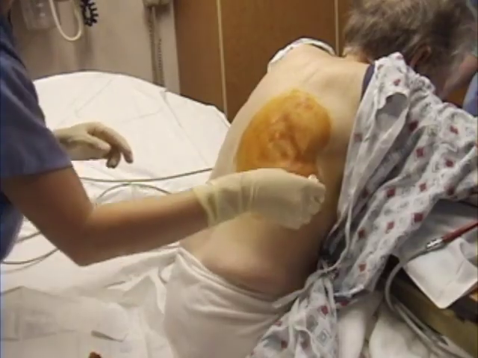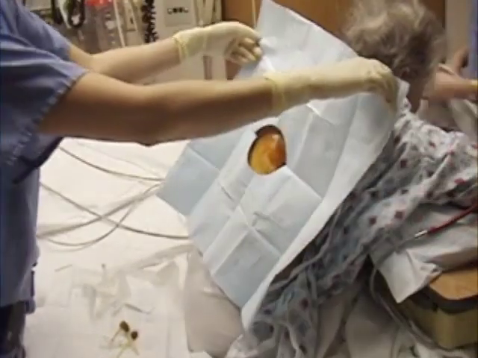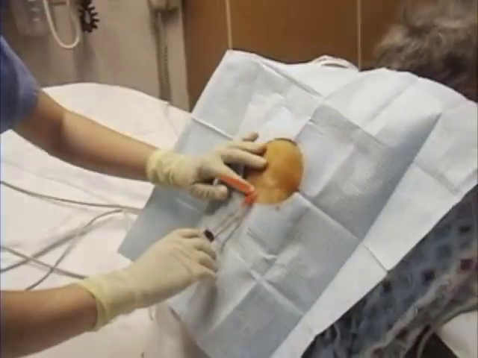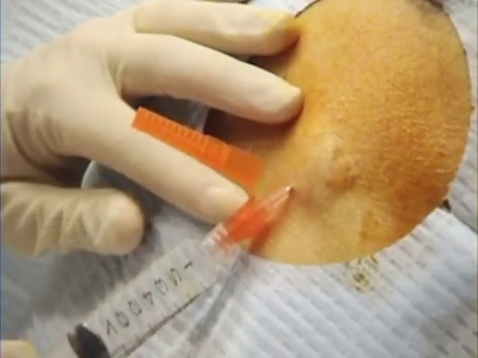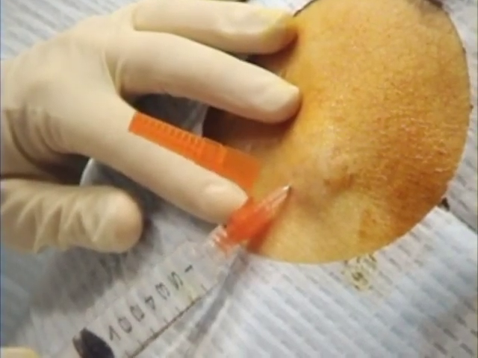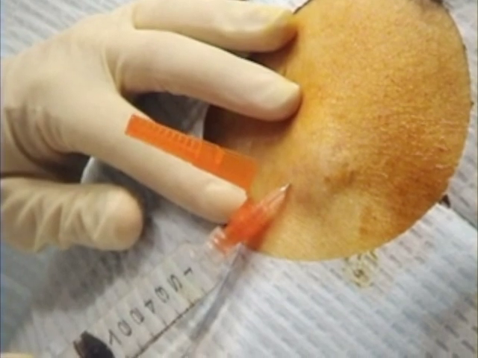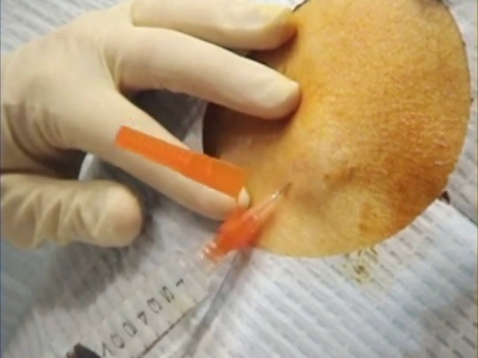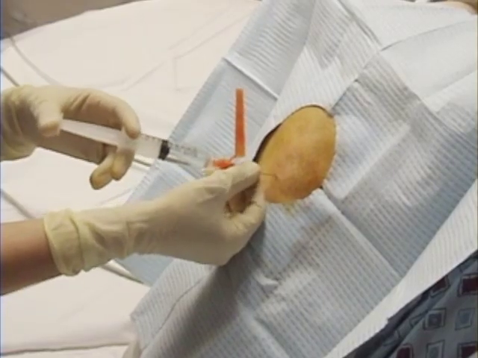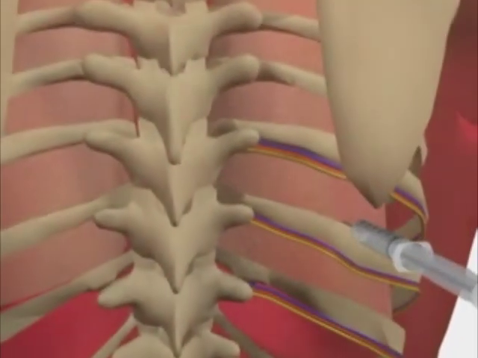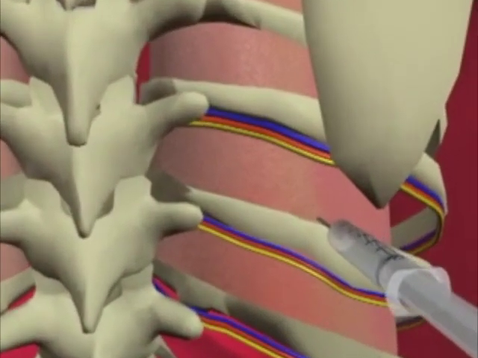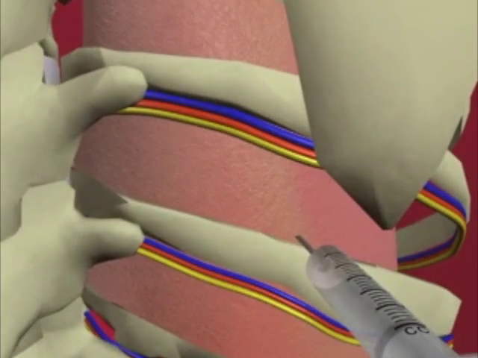Prepare the area with antiseptic solution and apply a sterile drape. Using a 25 gauge needle, place a wheel of local anesthetic such as lidocaine along the superior edge of the rib that lies below the selected intercostal space. Switch to a 22 gauge needle and begin to anesthetize the deeper tissues. The inferior surface of the rib must be avoided, since the intercostal vessels and nerve are located in this region.